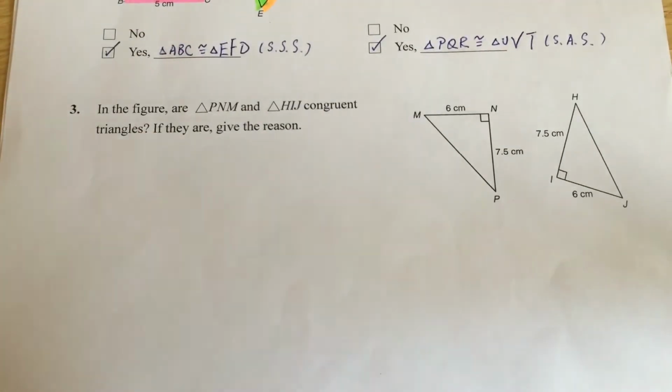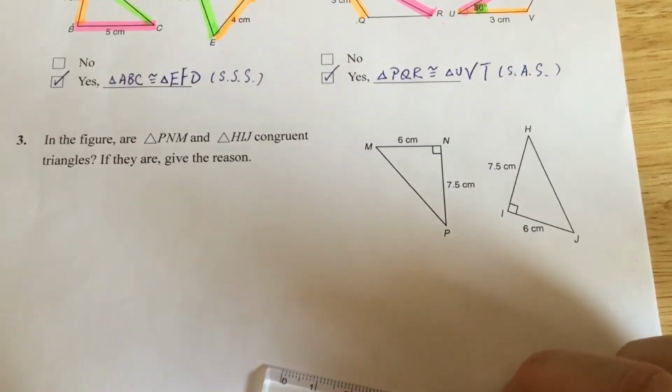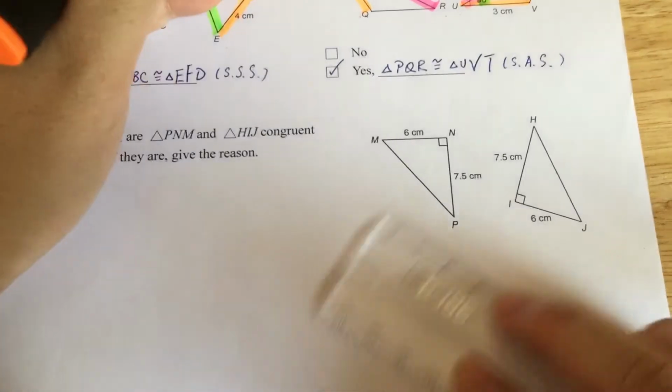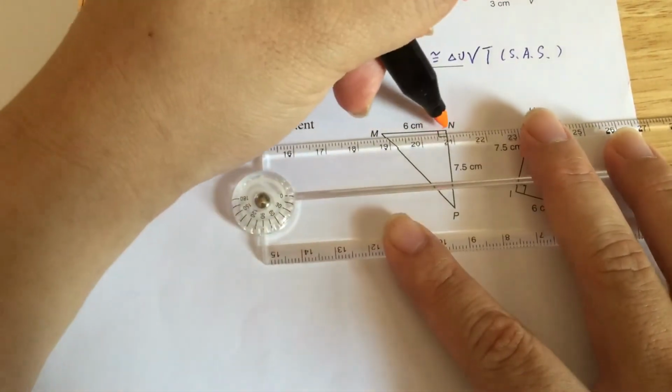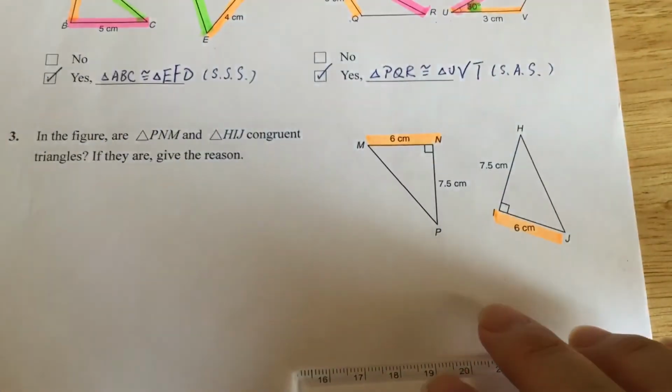Okay, now let's look at these 2 triangles. We have MNP and HIJ. Now let's count the conditions. Once again, you will see MN is 6. The next one, IJ, is also 6. So this one is the first condition I will consider.